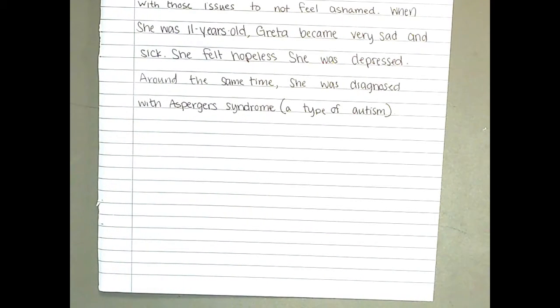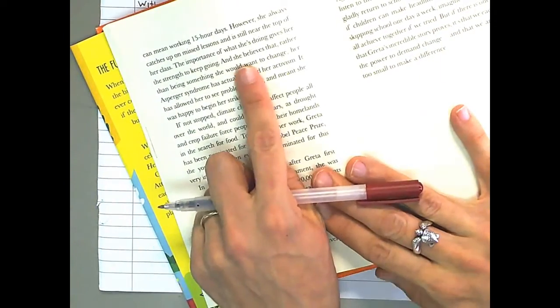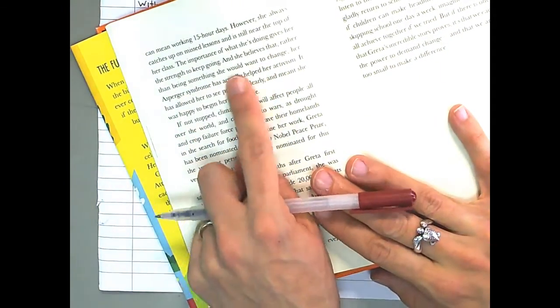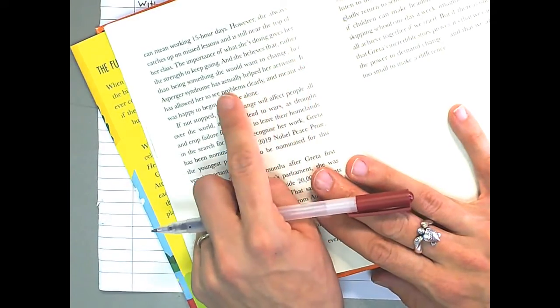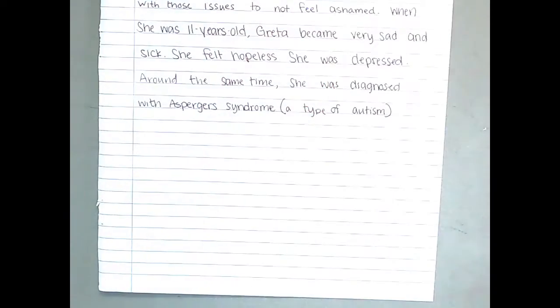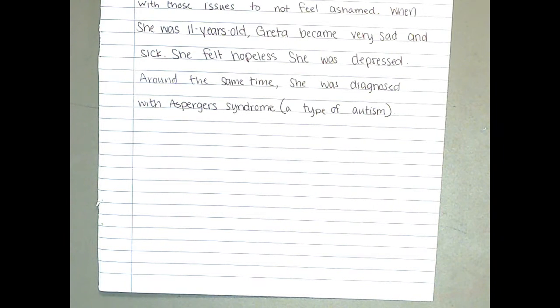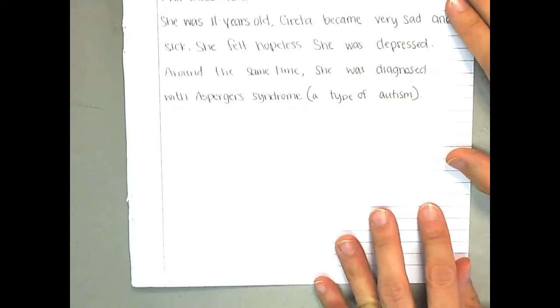Now I want to add in some of the facts from the reading. She believes that rather than being something she would change, her Asperger's syndrome has actually helped her advocate. Oh, I am having trouble reading. And she believes that rather than being something she would want to change, her Asperger's syndrome has actually helped her activism. It has allowed her to see her problems clearly and meant she was happy to begin her strike alone. So I'm going to include some of those facts.